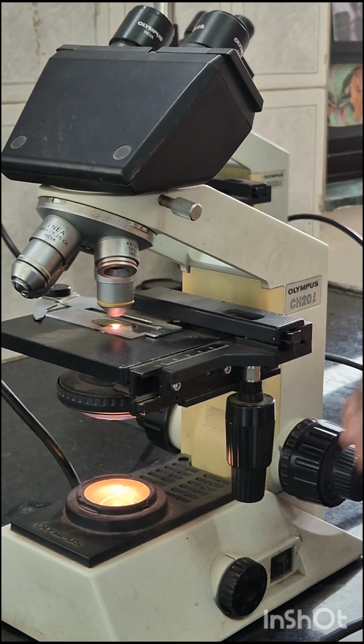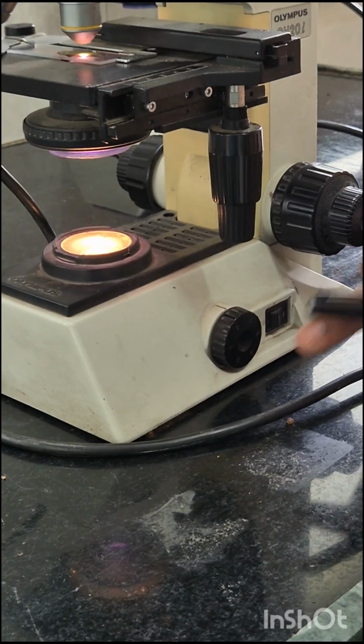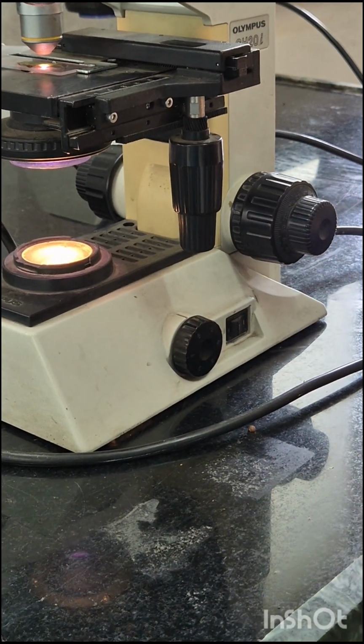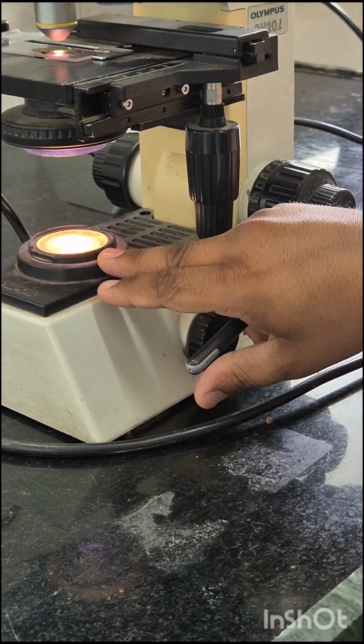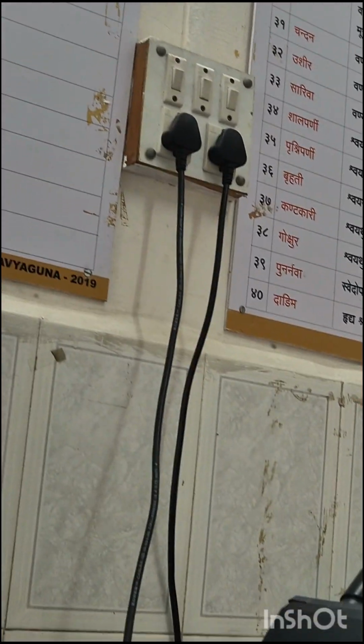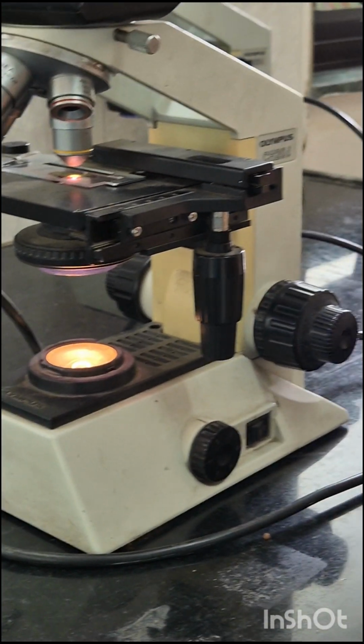Then the base. What is the base? The base is the lowermost part of the microscope that supports the entire structure. It also provides stability for the microscope. This is the illuminator. The illuminator's light switches and electric wiring are fitted in the base, so it is equipped with wiring for the light illuminating source.